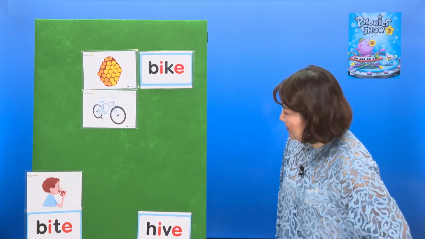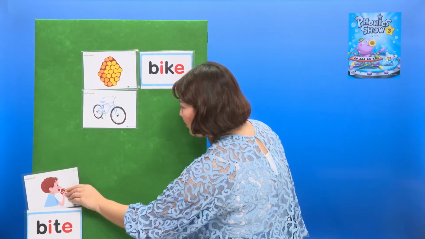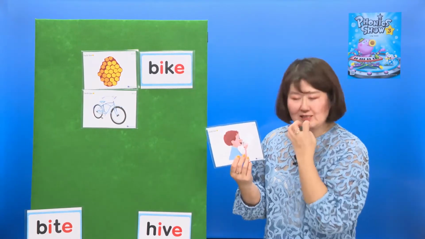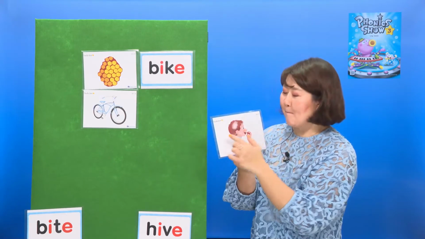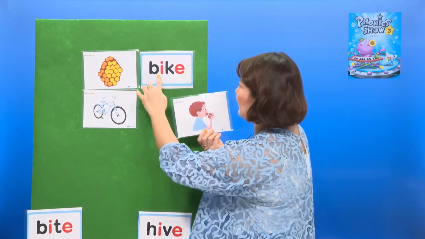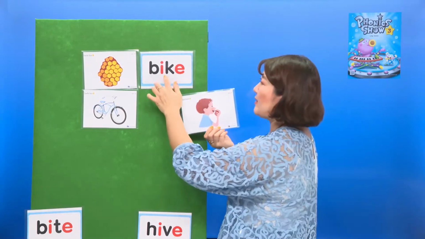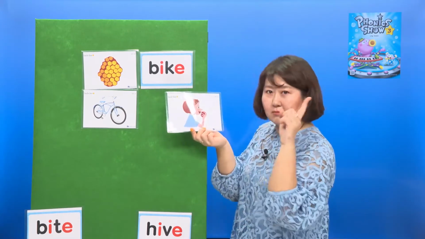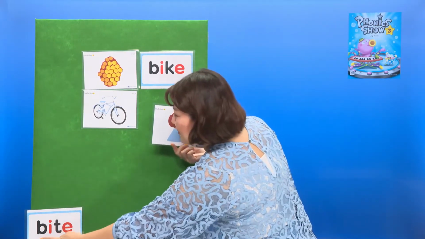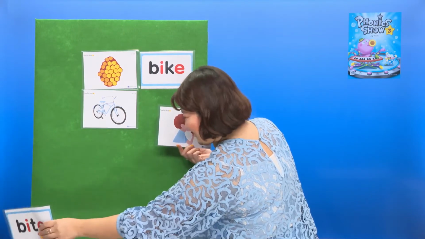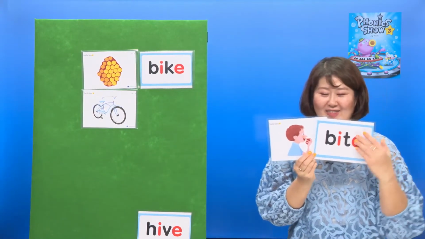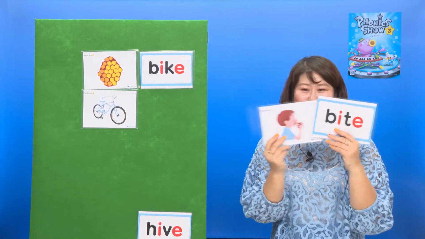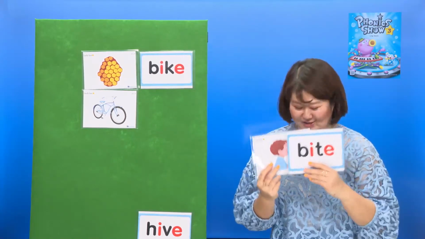And let's look at this one. I'm going to start with the picture first then. Bite, right? Oh, it starts with the b, but bike, right? Is that right? No, right? Bite. Great job, everyone. The perfect match. Good job. So I'm going to keep this perfect match.